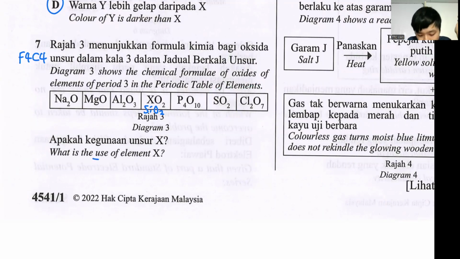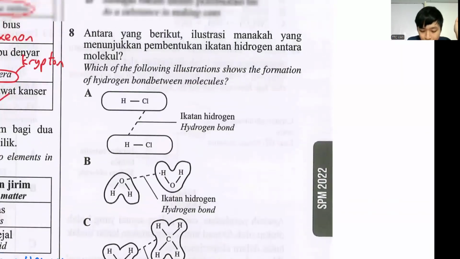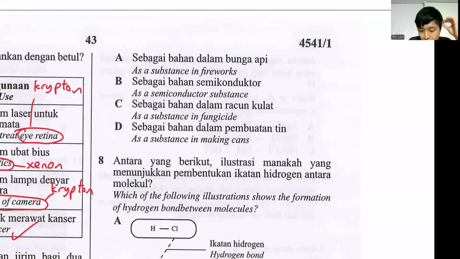So they ask what is the use of element X? Means element X is silicon. What is the use of silicon? Oh, here they ask the use of silicon. I'm sure even if you don't remember, in physics you learn this. So physics learn this. Okay. So the answer is B.